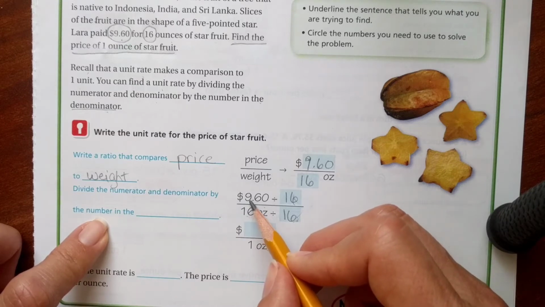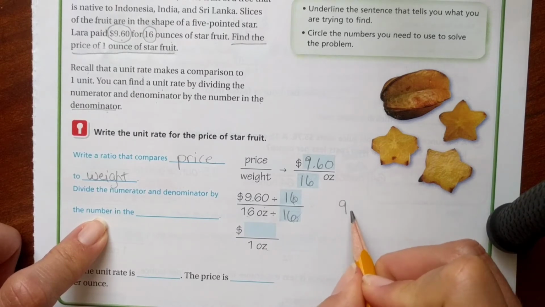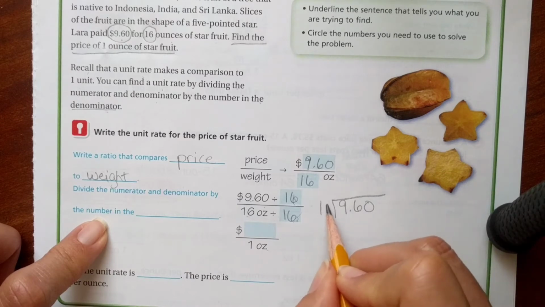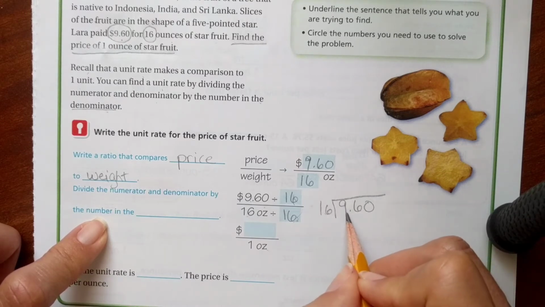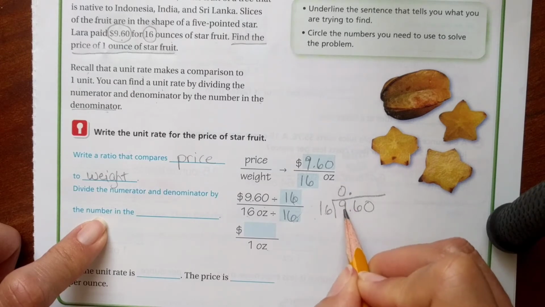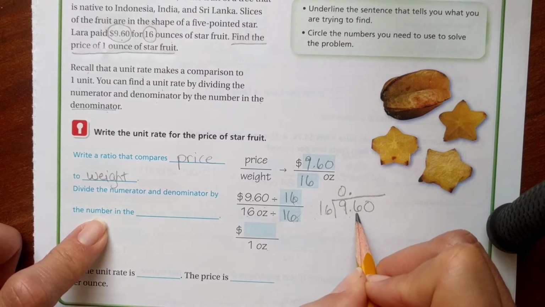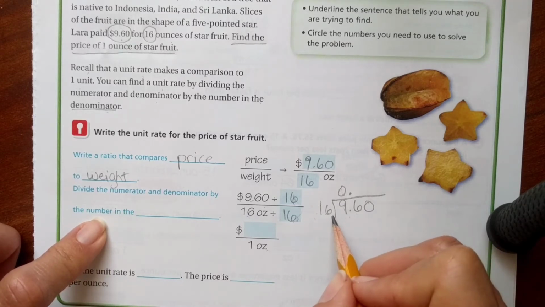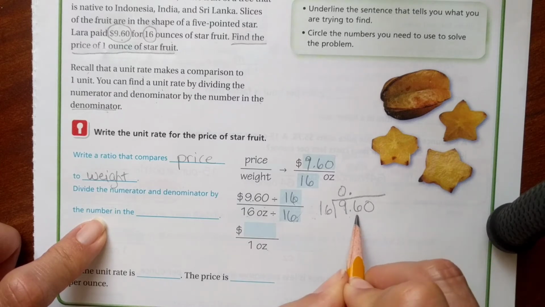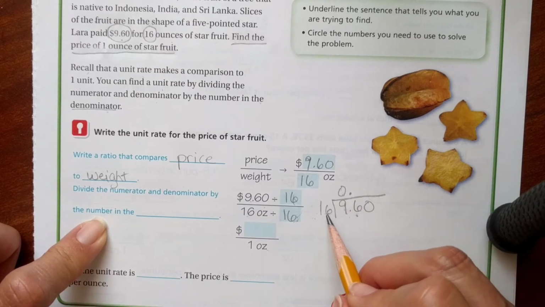$9.60. I don't know this off the top of my head. I'm going to have to do some margin work. So I'm going to come over here. $9.60 divided by 16. 16 goes into 9? It does not. So I'm going to go ahead and put a 0 there. 9 goes into 16, I don't know how many times. 16 goes into 96, how many times? I'm not sure. But I know I want it to end in a 6, and I have a 6 here.